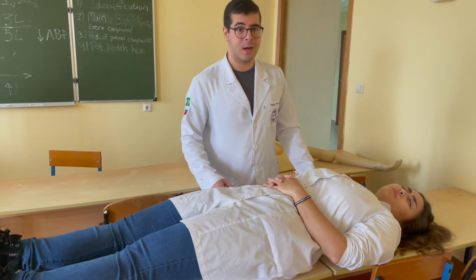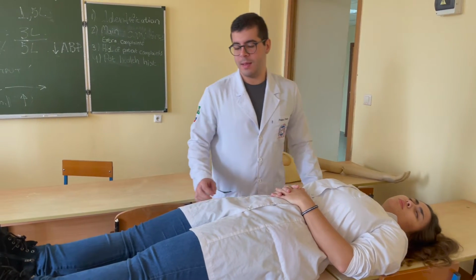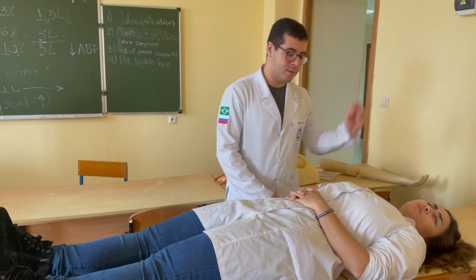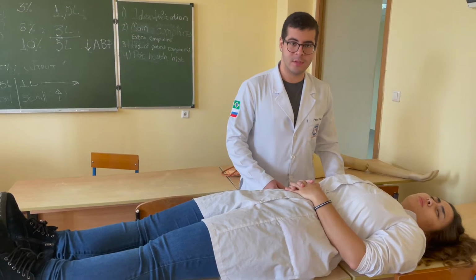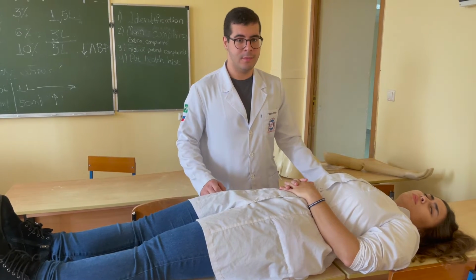Then we need to check also the body constitution. The patient is normal standing, and we need to see the height and weight and also the circumference of the patient to evaluate. So the patient here in this case is healthy.